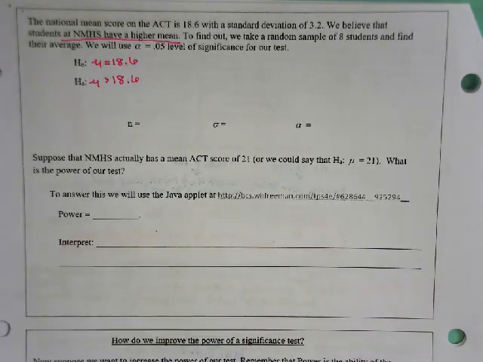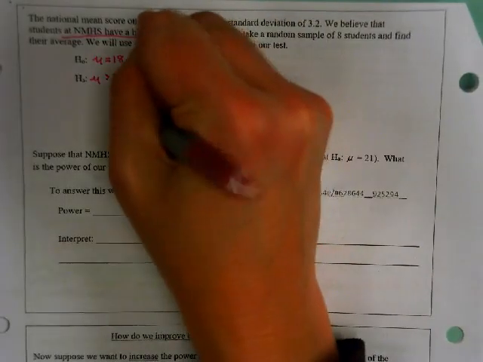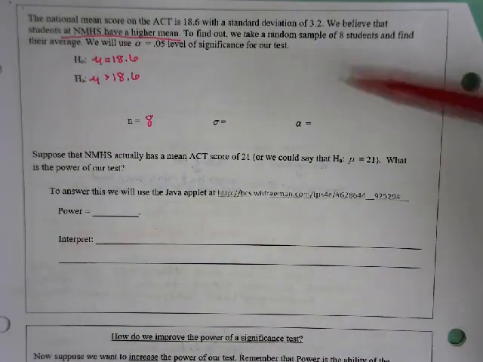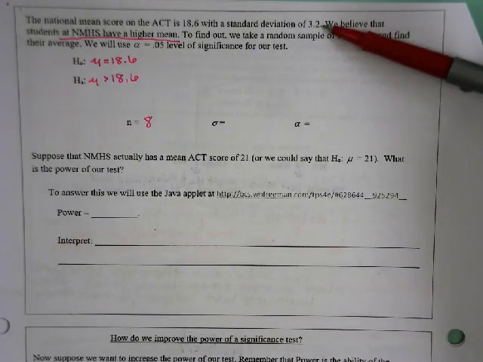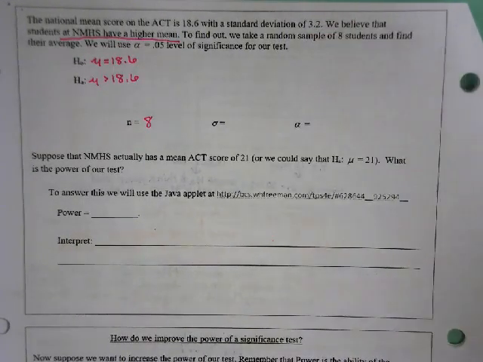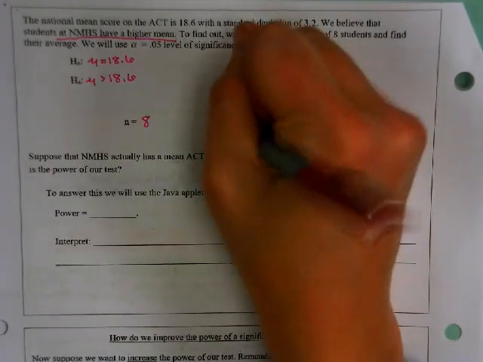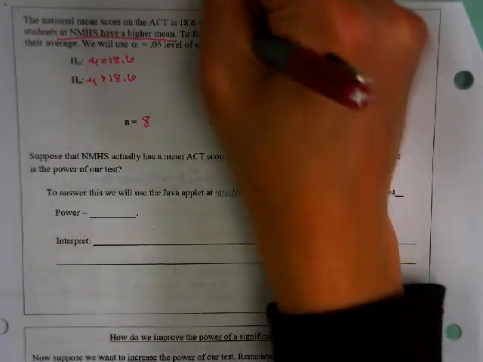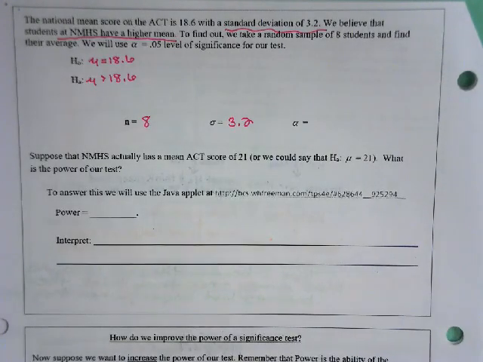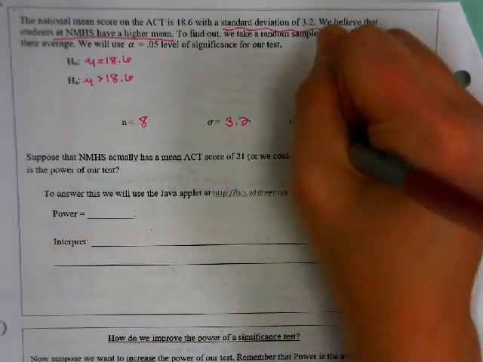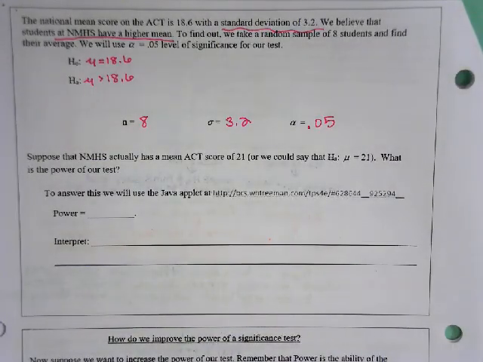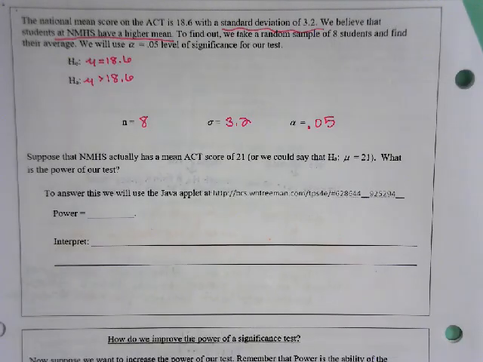Standard deviation of 3.2, and then what's our alpha level going to be? 0.05. So let's say that North actually has a mean ACT score of 21. In other words, we could say that the alternative is that mu equals 21. What's the power of our test?